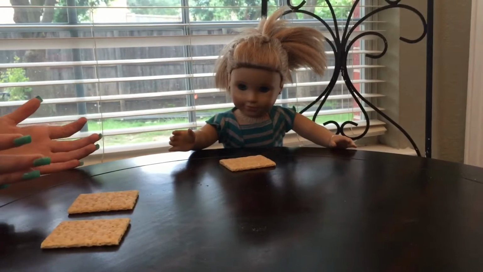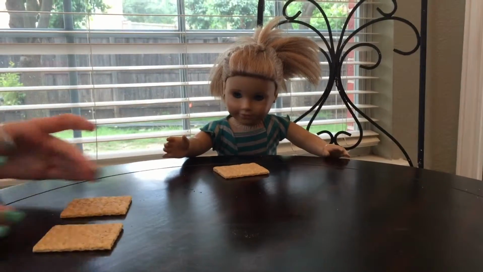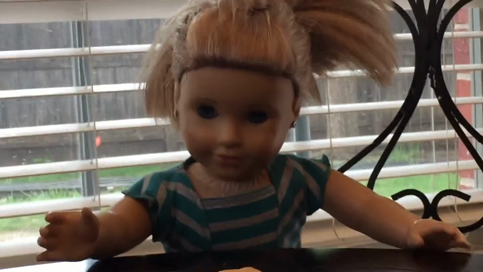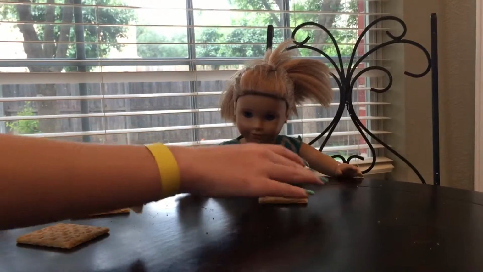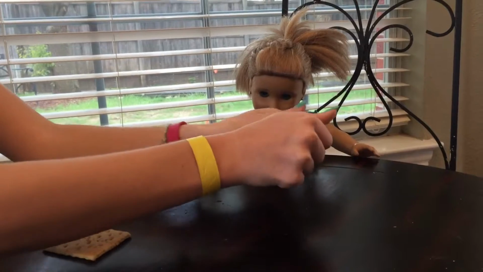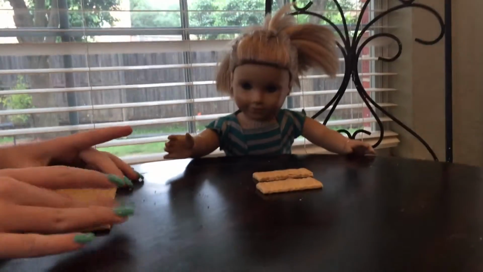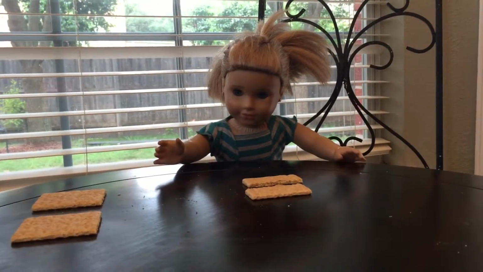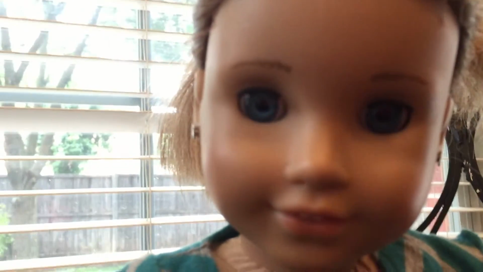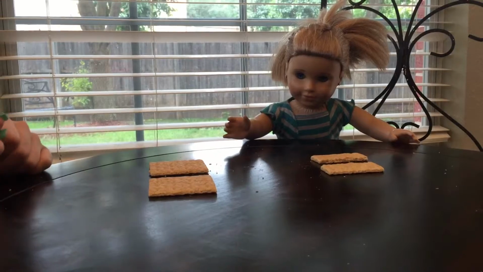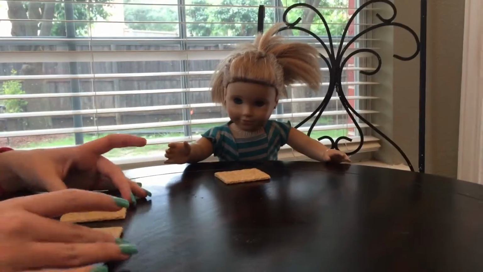Okay, so if I were to ask you if the sharing of the graham crackers is equal, what would you say? No. And now, if I were to do this, now is the sharing of the graham crackers even? Yes! Why is the sharing of the graham crackers even? Because you have to and I have to. Well, you're wrong.